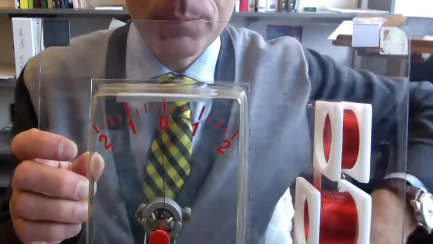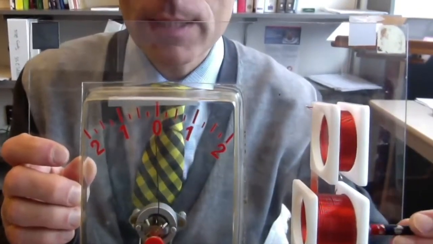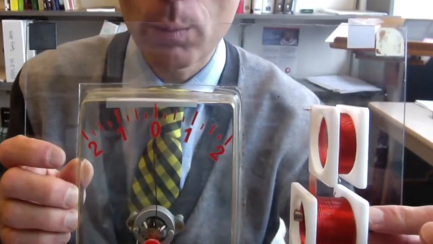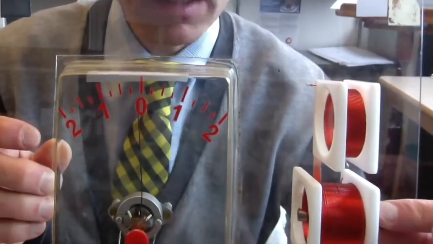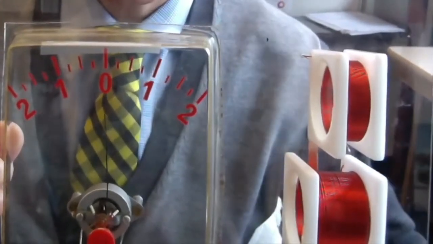If I do it on the second coil with more loops, the effect is clearer. If I do it on the third one, I see a bigger effect, right when I move the magnet.